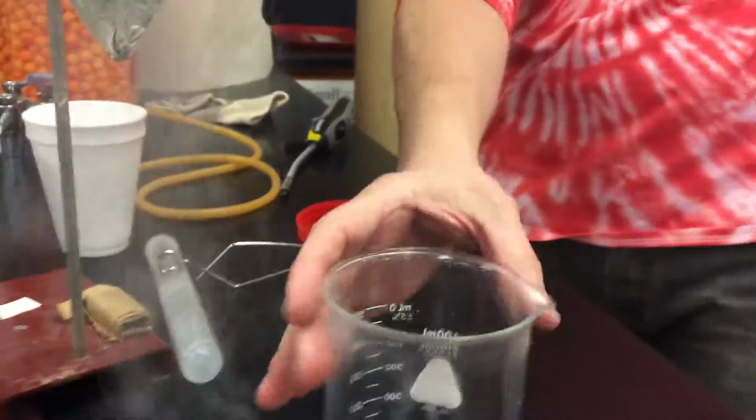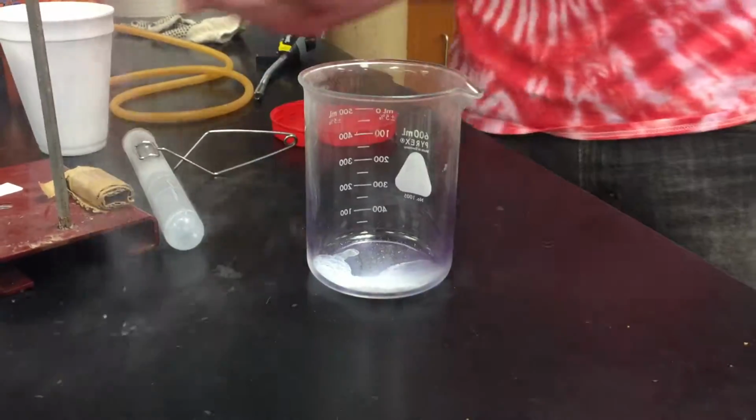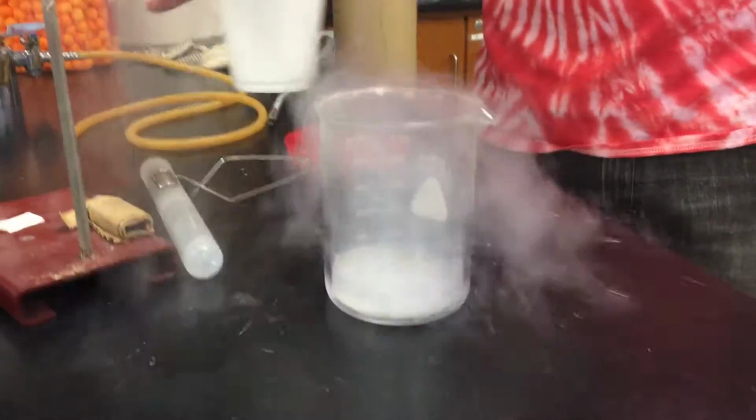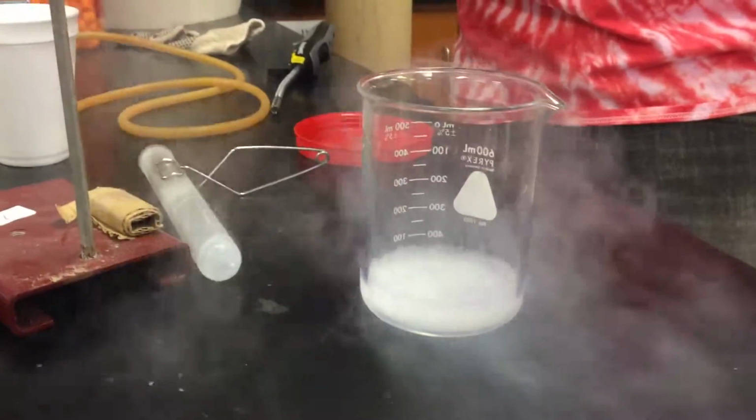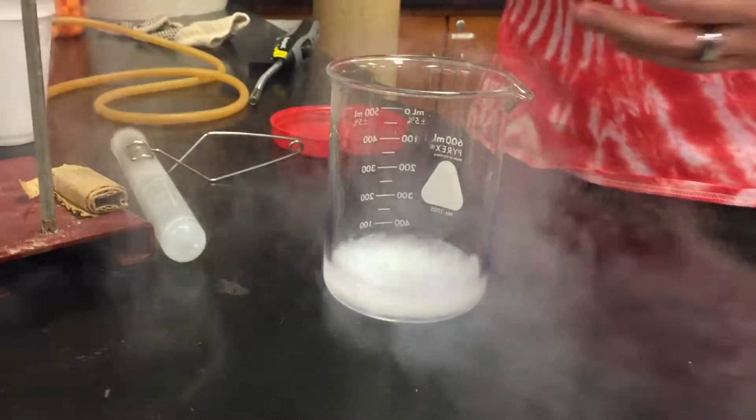It's almost pure oxygen. If I dump this out and I pour nitrogen in there, it goes out, because nitrogen does not support combustion. Oxygen does. So that was actually liquid oxygen that was coming off of here.